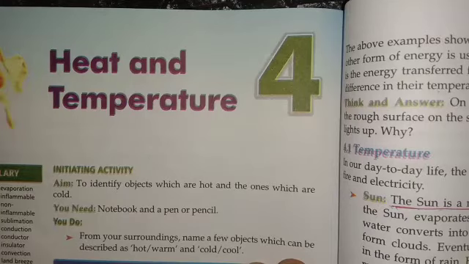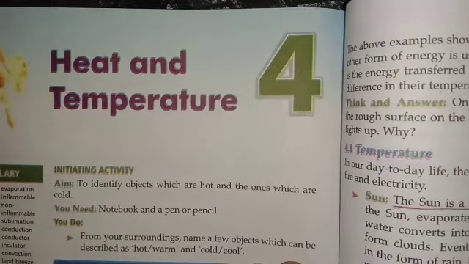Good afternoon to all. Today our chapter is Heat and Temperature, chapter number 4. Let me discuss some important points on this chapter.